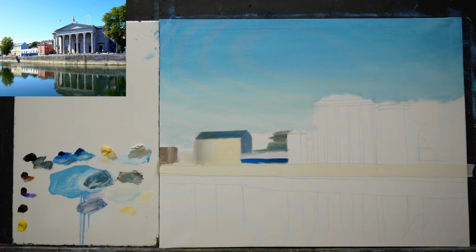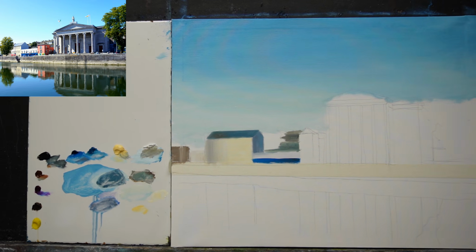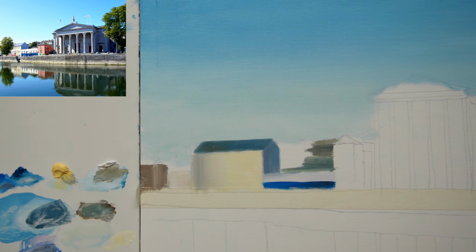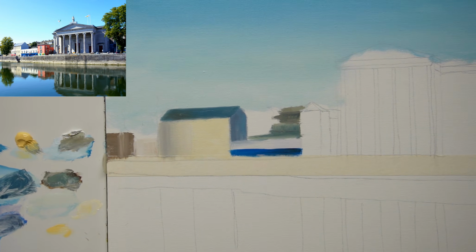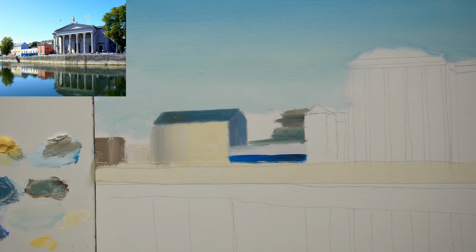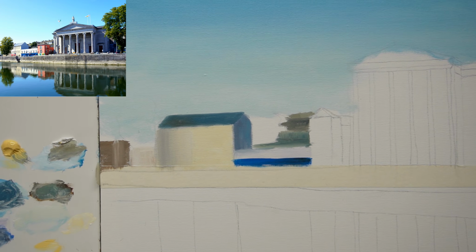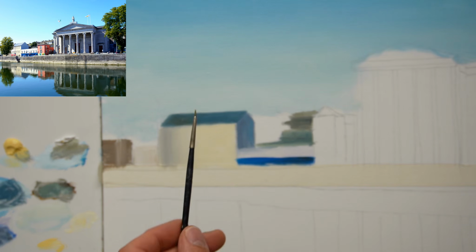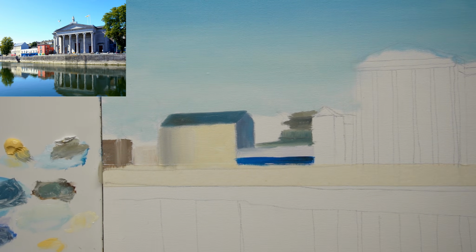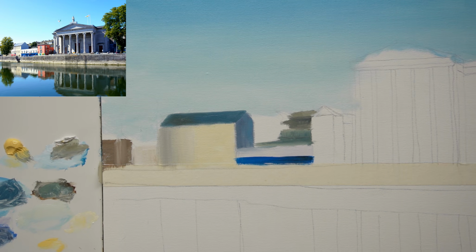So now we have a nice little row of buildings in over there, don't we? Should we go ahead and do some detail? I'm going to zoom in. I just want to zoom in to show you the details of all of this. Okay? I'm going to take a small pointy brush, a little small detail brush.